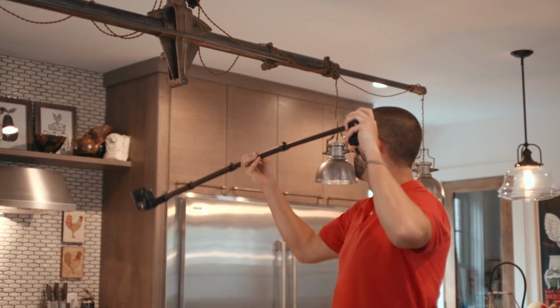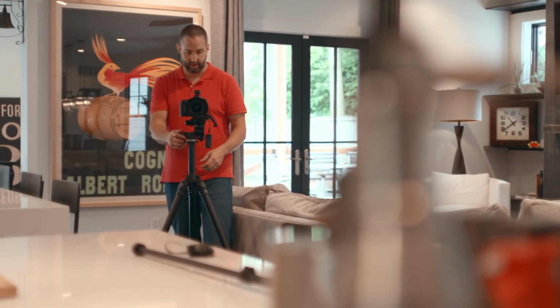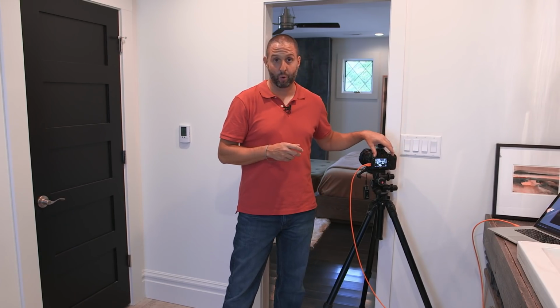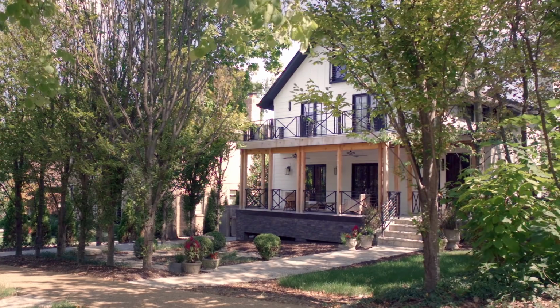In this tutorial, I'm going to start by talking about the gear that I use. Anybody can use these tools to make a great set of photos. We're shooting with the Canon 5D Mark IV, and I've got the 17-40 wide-angle lens on there. We're going to teach you how to compose and light both interior and exterior photos.